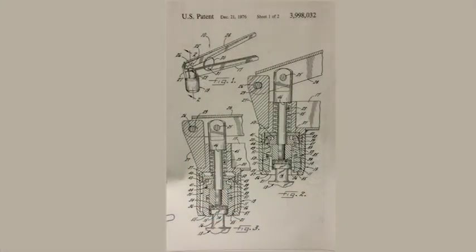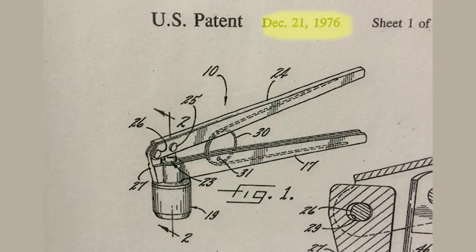The third patent, which I would like the class to look at, was issued to Mr. Kopperman on December 21st, 1976. In this case, this is a single-handed device. It looks essentially like pliers or large pliers, and it can be operated by one hand. And of course, that makes it more functional in some respects.